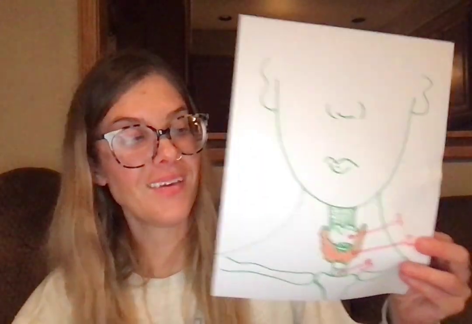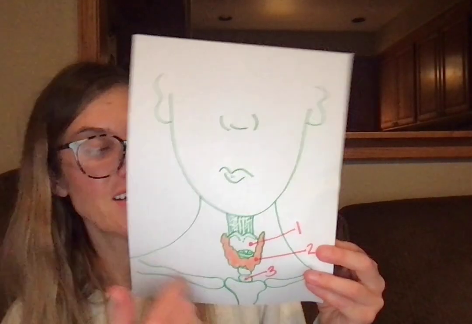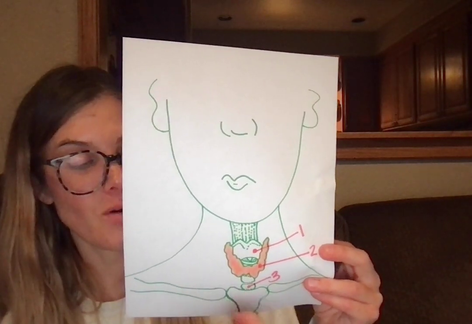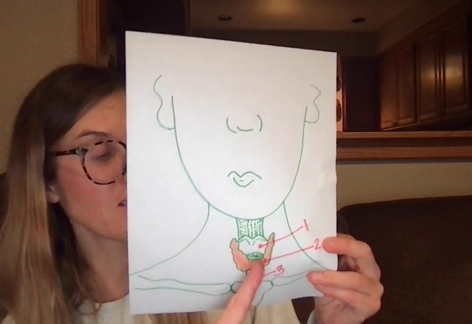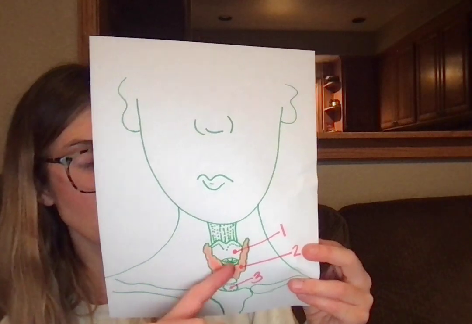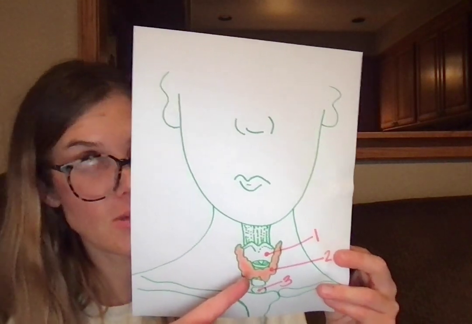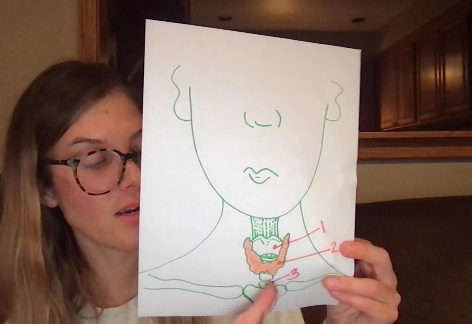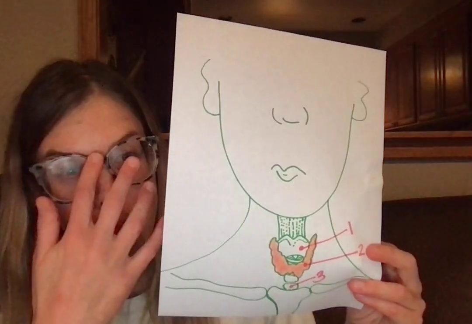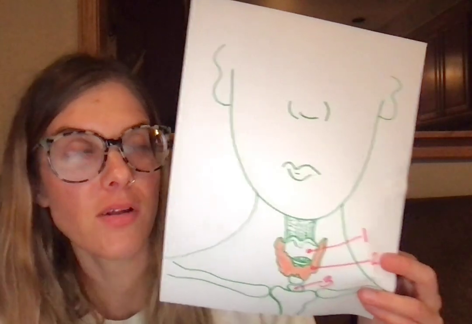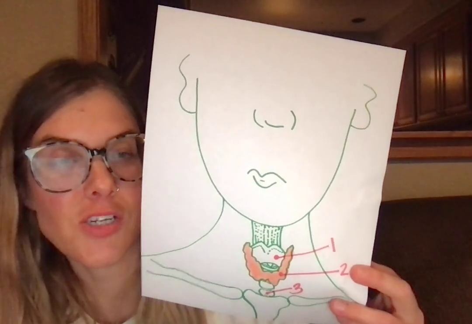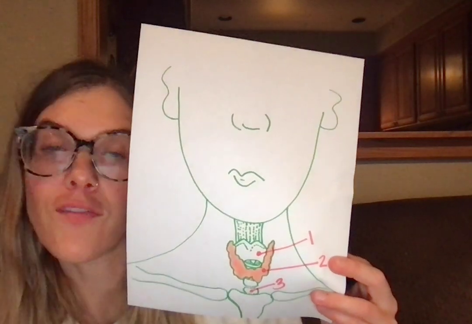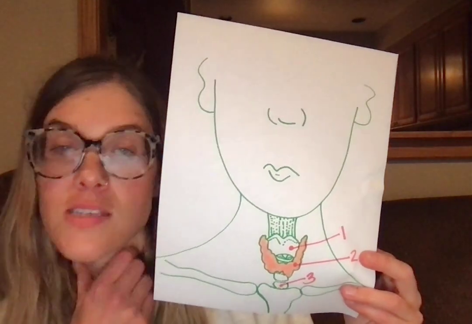Right here is a picture of a human, obviously, showing the thyroid gland. Here you'll see the thyroid cartilage, and the thyroid gland itself highlighted in a pink or peachy color, sometimes known as salmon. And then right here is the trachea. Our thyroid is very small and butterfly shaped, as much as I try to draw it like a butterfly. It's located in front of our neck, under our skin, obviously.